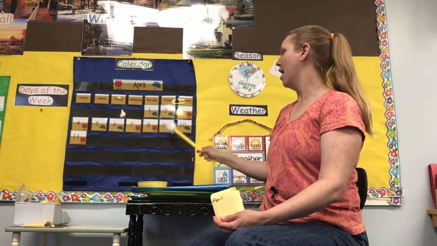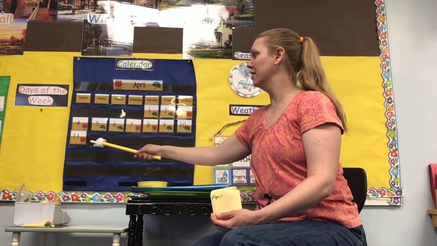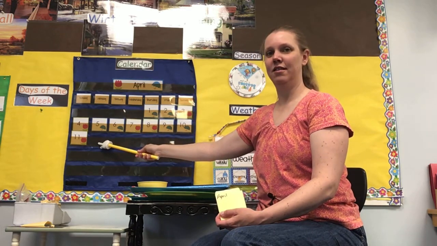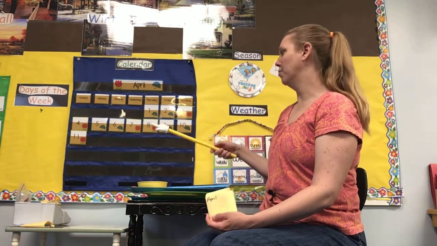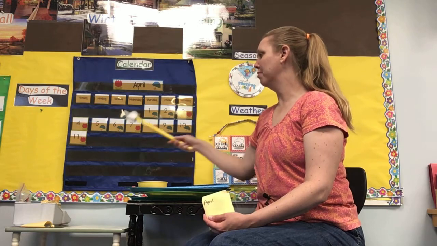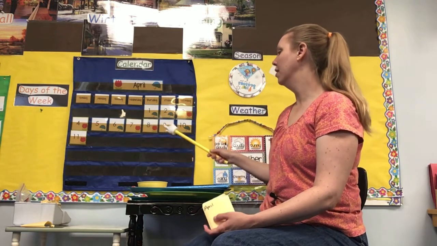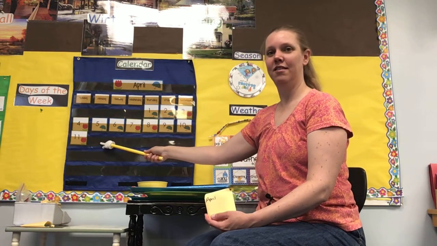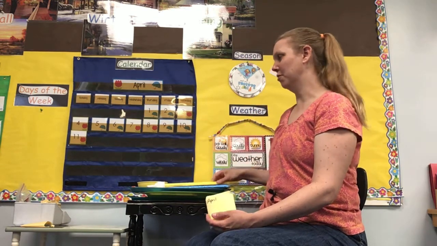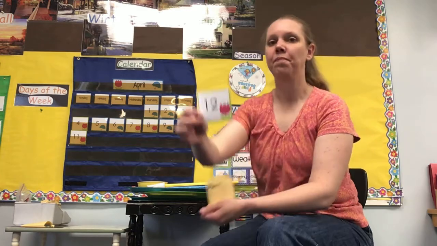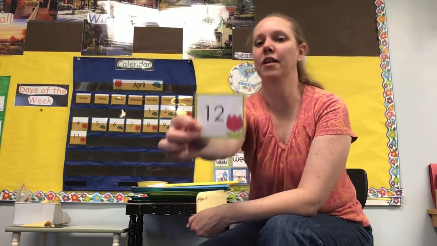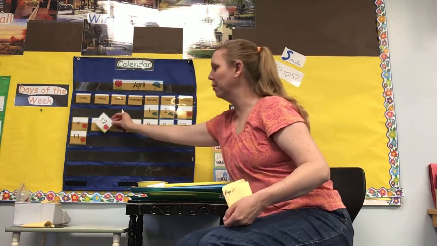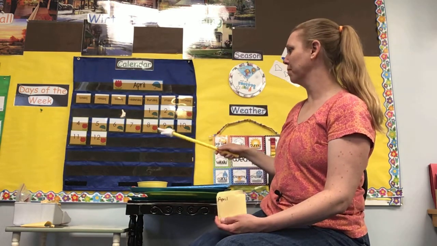All right. 9, 10, 11. What comes next? 12. And our pattern, umbrella, umbrella, flower, flower. Umbrella, umbrella, flower. What comes next? Flower. So we have a number 12 with a flower on it. That was yesterday. That was a forest class day.